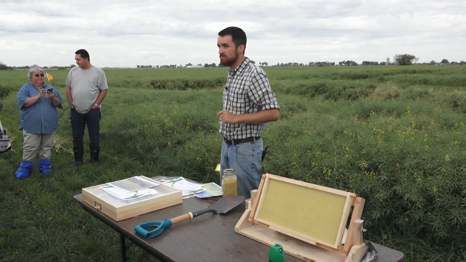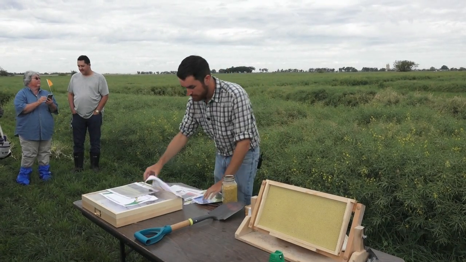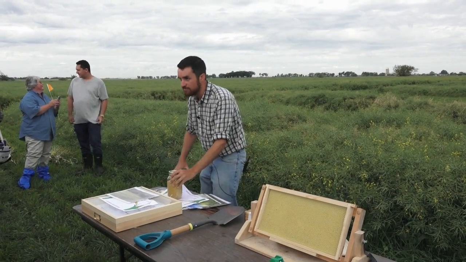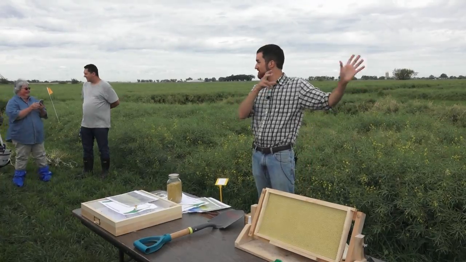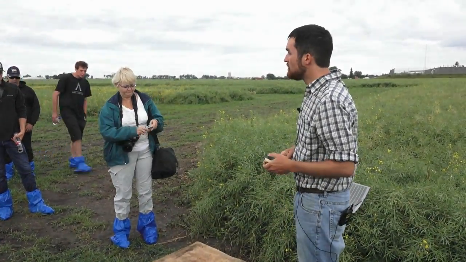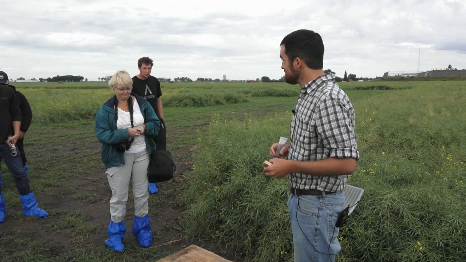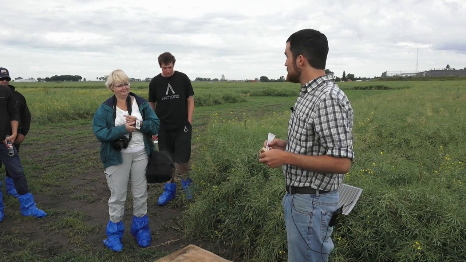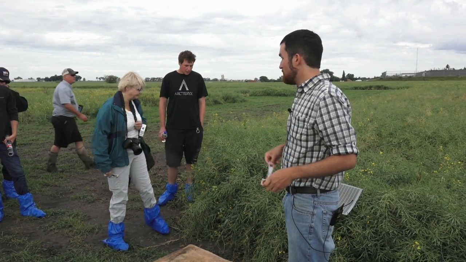Does that sound good? Okay, I have a smaller hive over there. There are no actual bees in the hive. So, okay. This is a single here. A single just means a single brood chamber on the bottom.